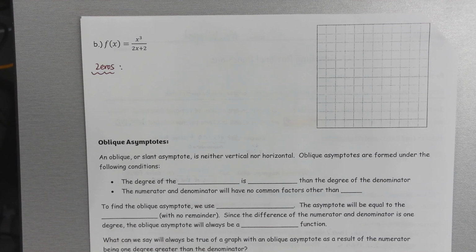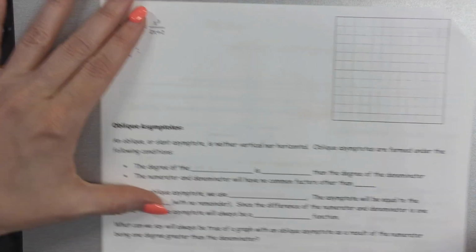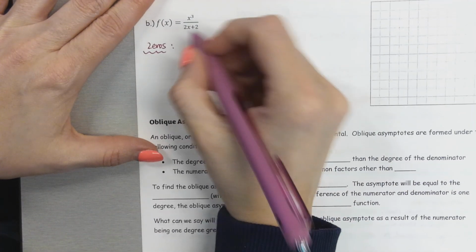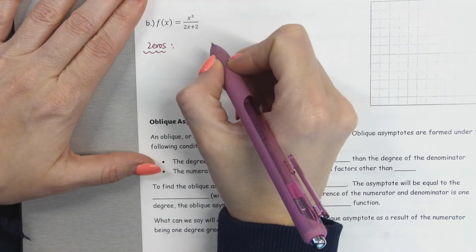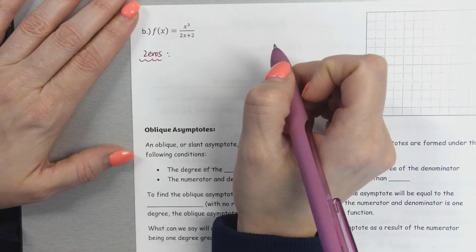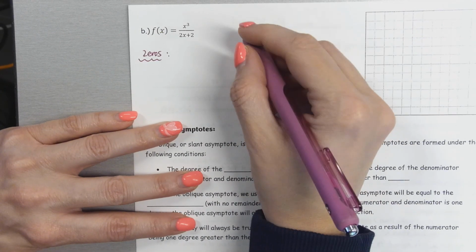In order to find the zeros, Calvin, what do we have to do first? So what did you set up for that? That'll be for the vertical. For the zeros, it'll be setting what equal to 0.